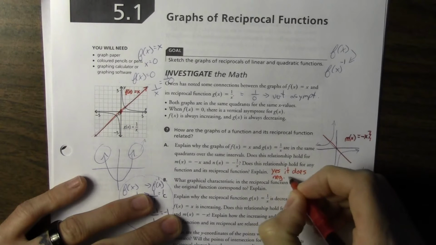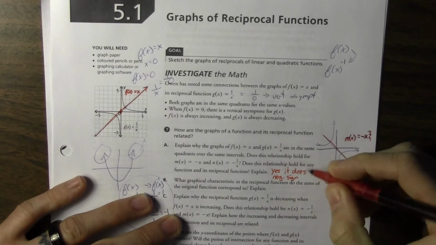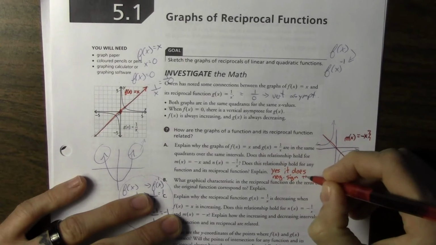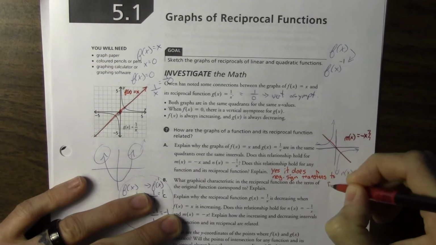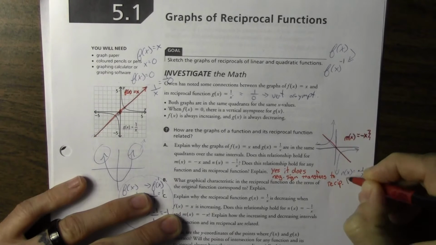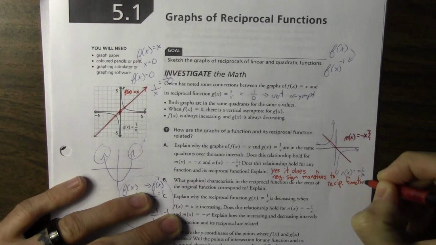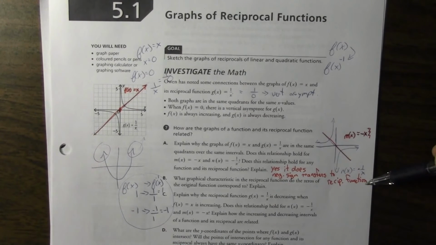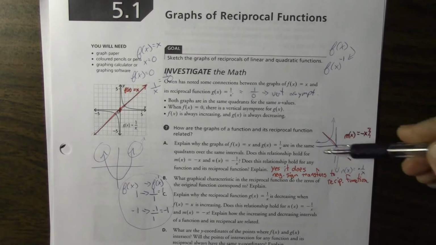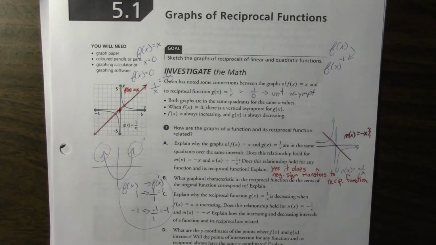Negative sign transfers to reciprocal function. Any question there? Just because we're taking the reciprocal doesn't mean we change the sign. If we do change the sign, we have to change the sign on the reciprocal.